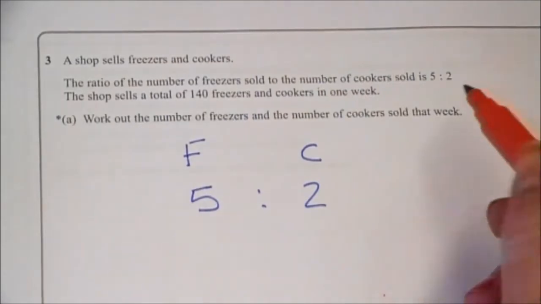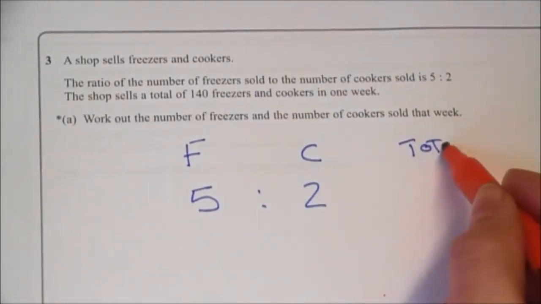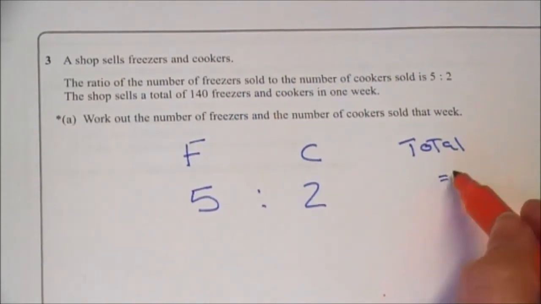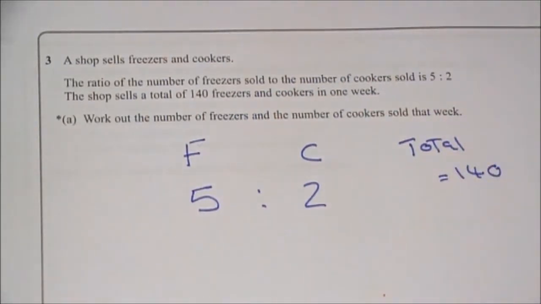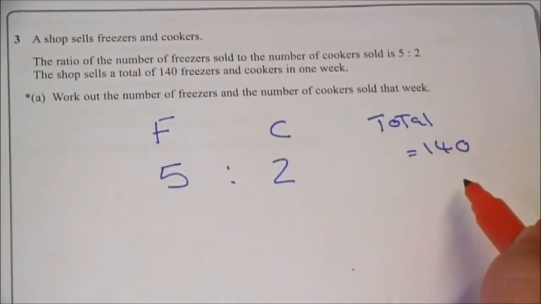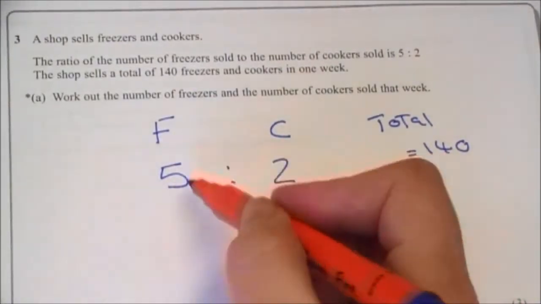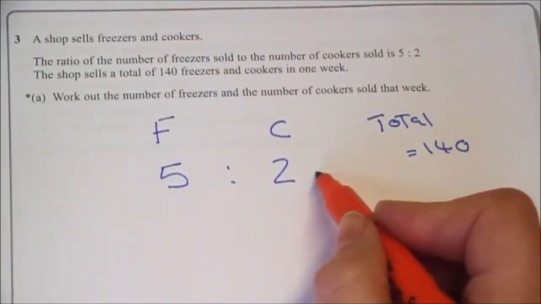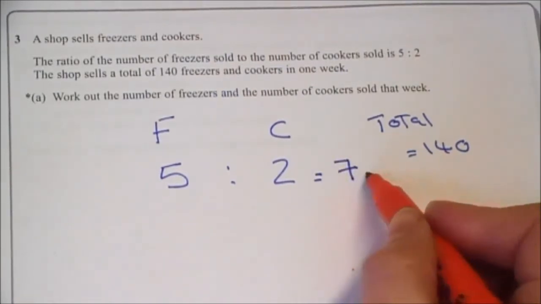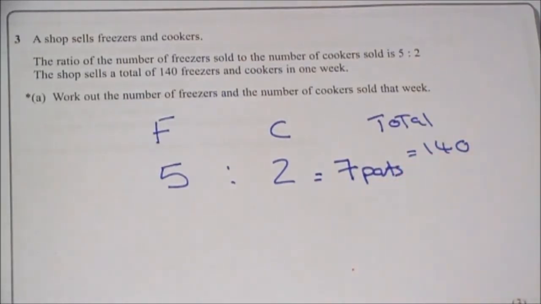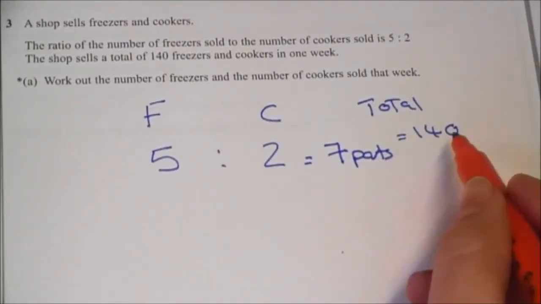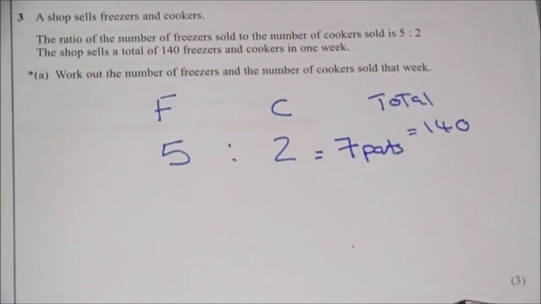The shop sells a total of 140 freezers and cookers in 1 week. Work out the number of freezers and the number of cookers sold that week. So we've got 140 sold in total. We've got 5 parts freezers, 2 parts cookers. First thing I do is find the total number of parts, which is 7. So there's 7 parts in total, and that 7 parts equals 140 items that have been sold.